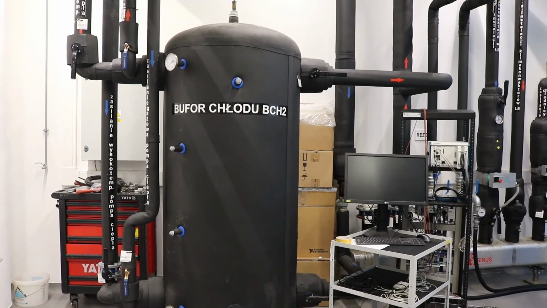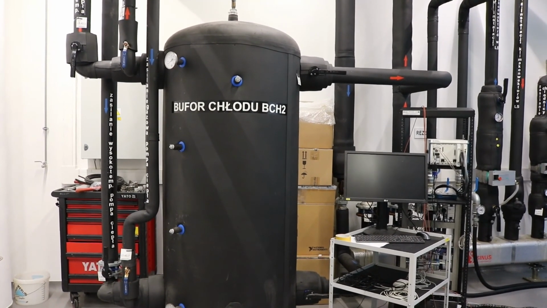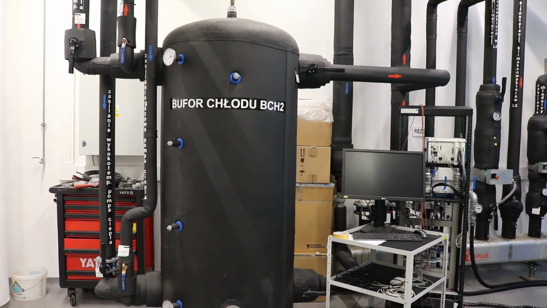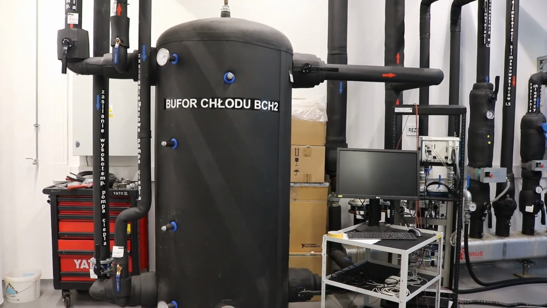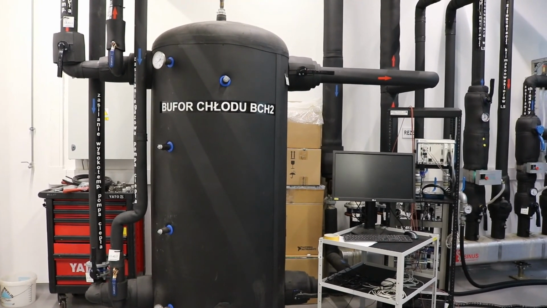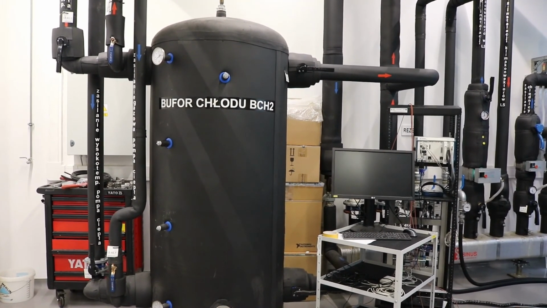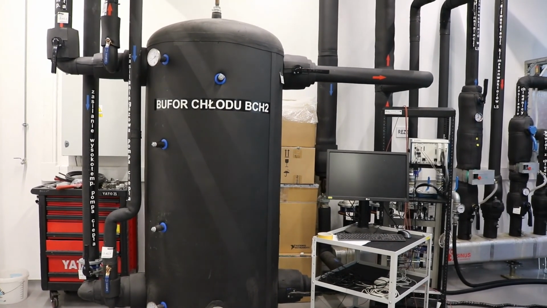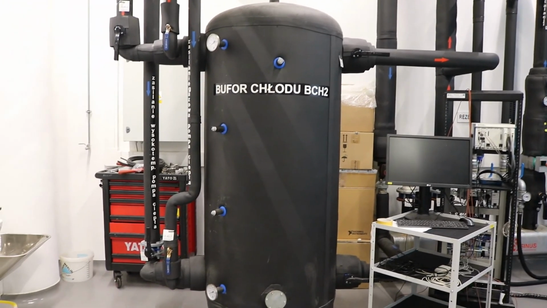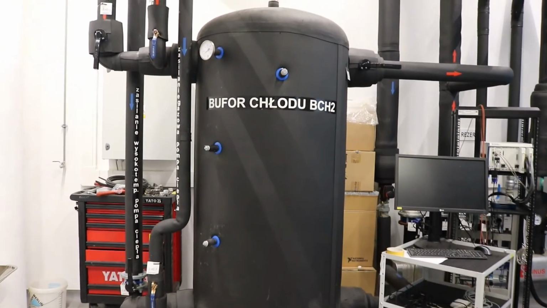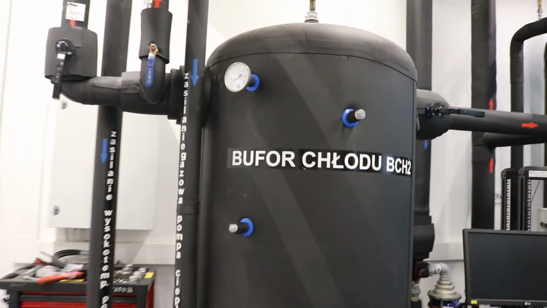You already know that we utilize produced heat for space heating or domestic hot water heating, but what do we do with produced coolness? When there is summer and we want to cool the building, we store the cold water in such tanks.